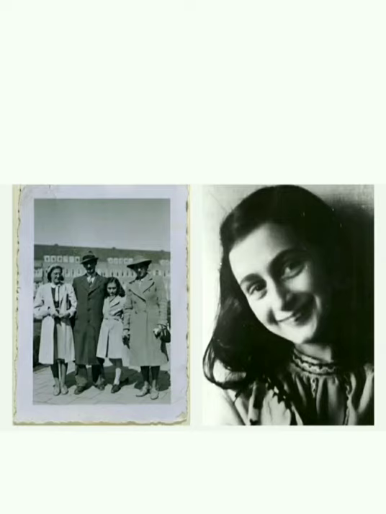In February 1945, Anne and Margot died of typhus in appalling conditions in the concentration camp of Bergen-Belsen. Anne was just 15 at that time.